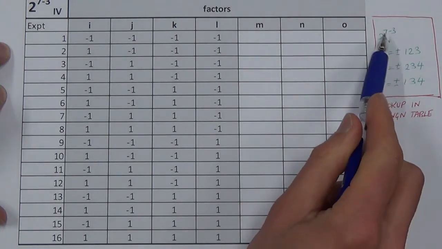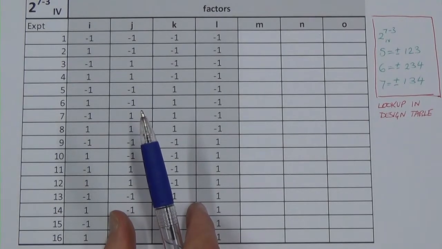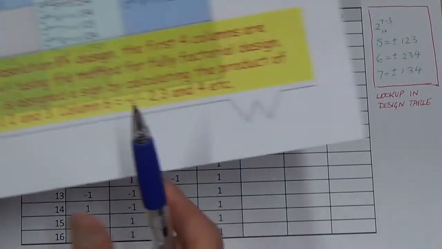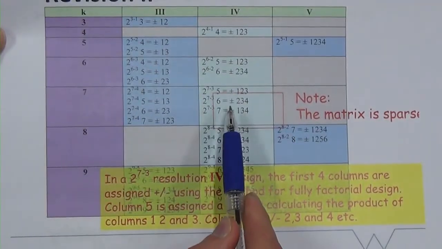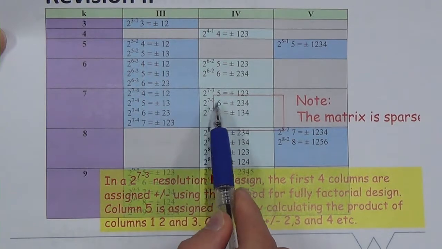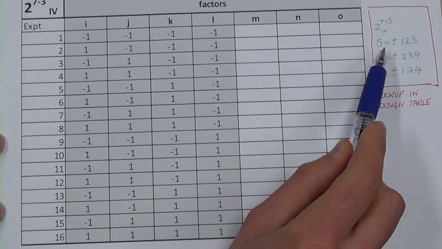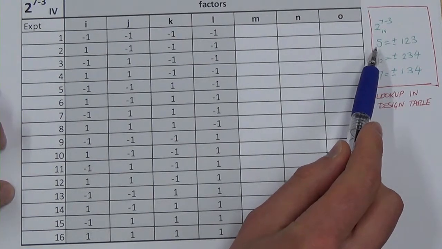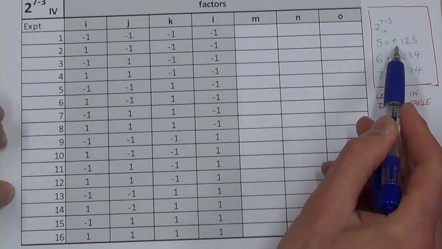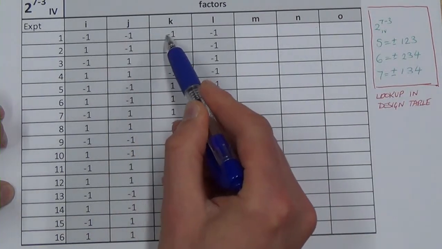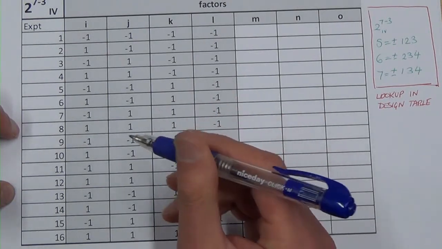So therefore we look up in our table the 2 to the 7 minus 3 design solution for that particular case. Here it is. Resolution 4 in this case, 7 factors, 2 to the 7 minus 3, and we get these hieroglyphs here, which are the rules for putting out columns 5, 6 and 7, the remaining columns. So column 5 is the product of the signs in columns 1, 2 and 3. The simple rule here is, of course, that if you have an odd number of minuses, the result is a minus.